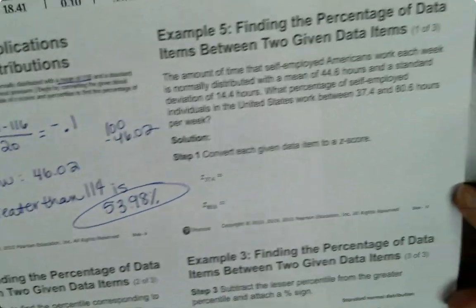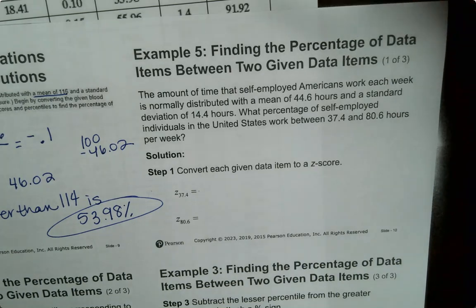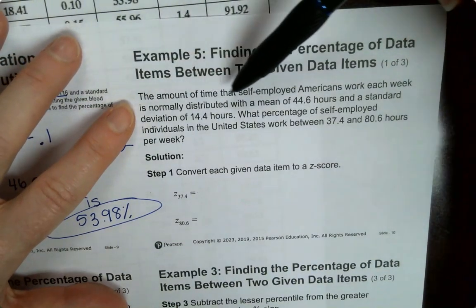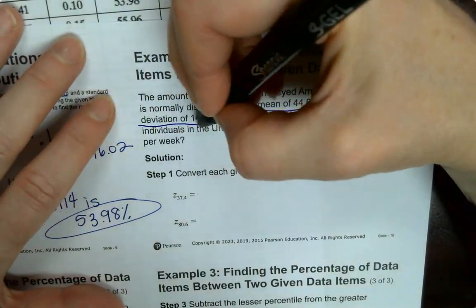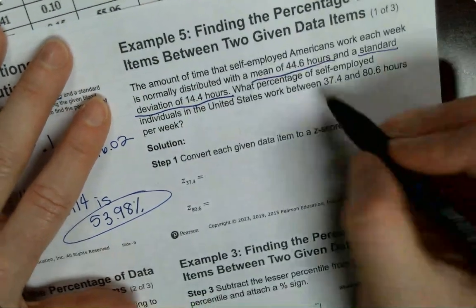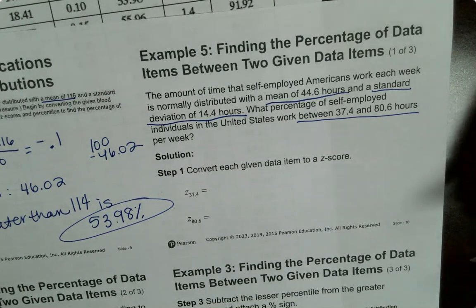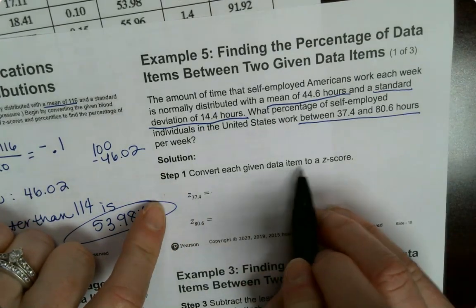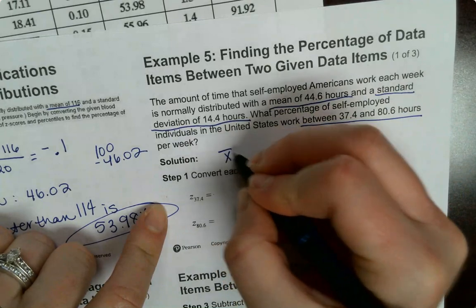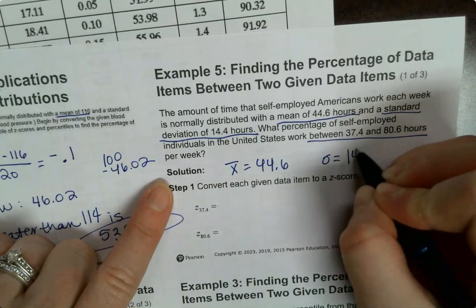Okay, the last example. Find the percentage of data items between two given data items. Go ahead and read through the problem. So this breaks it down step by step. Step 1, we need to convert to a z-score. We know that the mean is 44.6, standard deviation is 14.4.